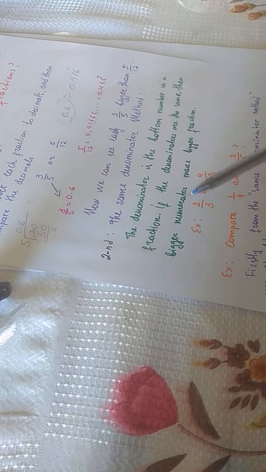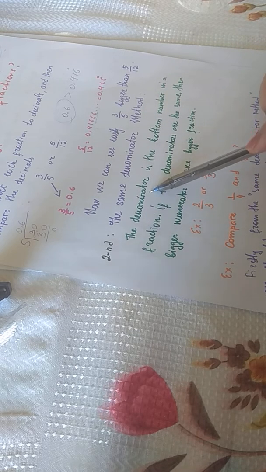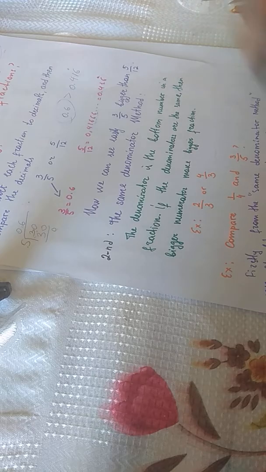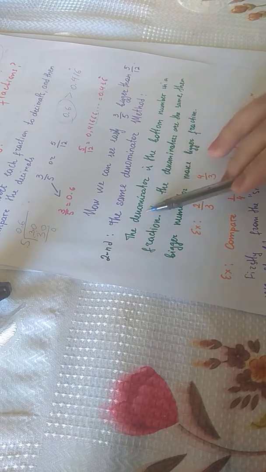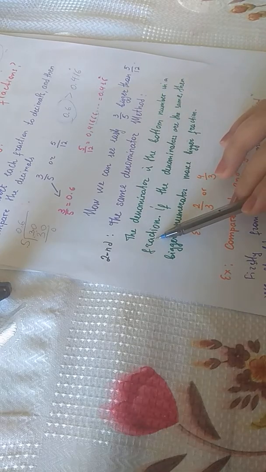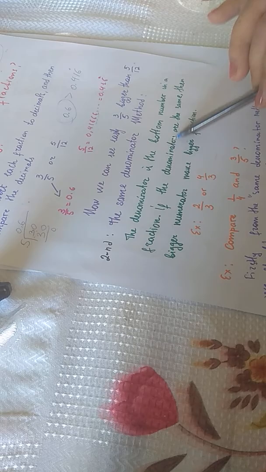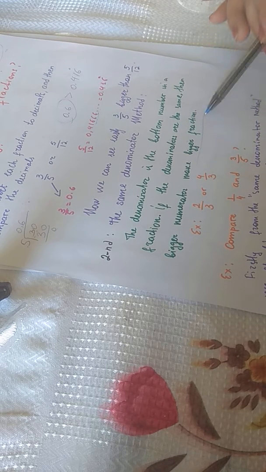The denominator is the bottom number and the top one is the numerator. So the denominator is the bottom number in a fraction. Okay, so we know that. If the denominators are the same, then the bigger the numerator, the bigger the fraction.